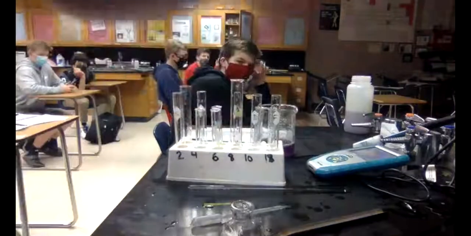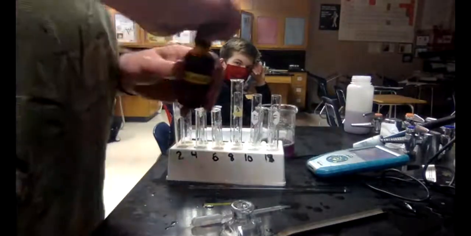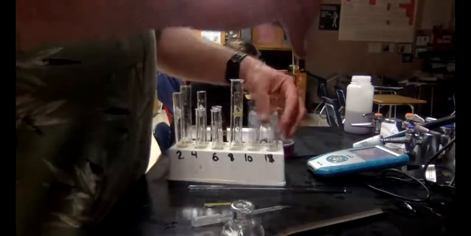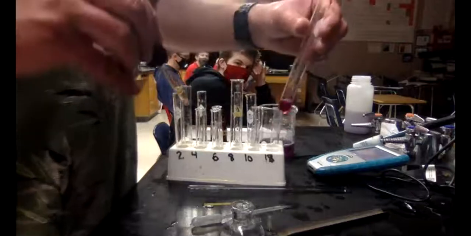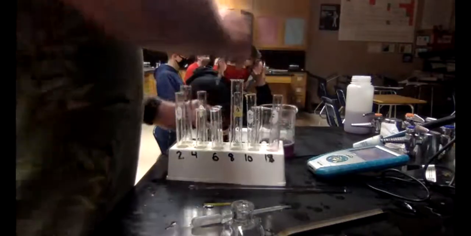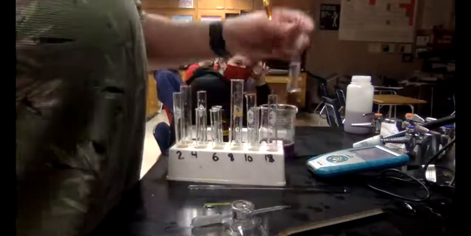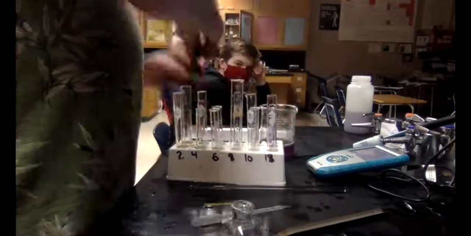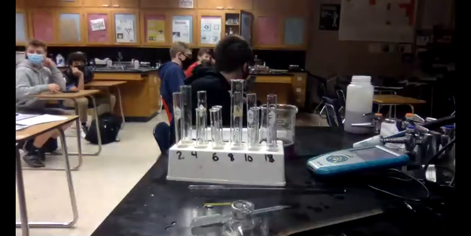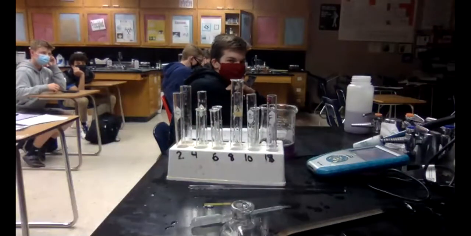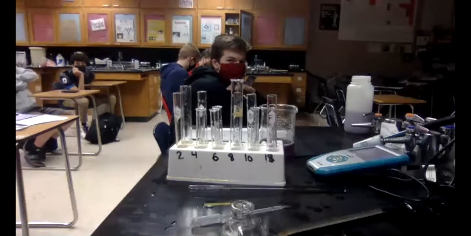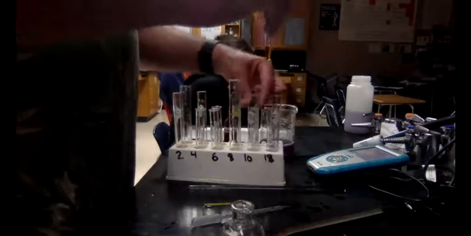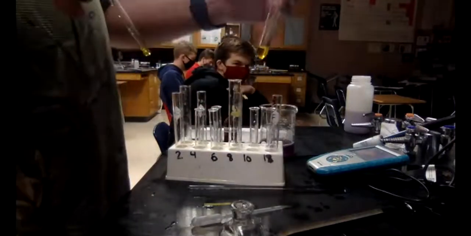This is an indicator known as thymol blue. What color do you think it is? It's orange. If we put it in the acid, it turns red. And if we put it in the base, what color do you think it's going to turn? Blue. This is bromocresol purple. What color do you think it is? Yellow.